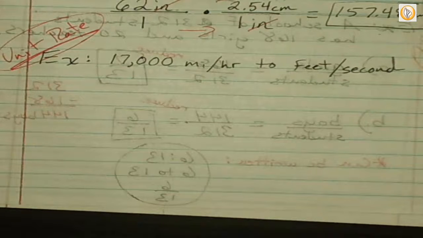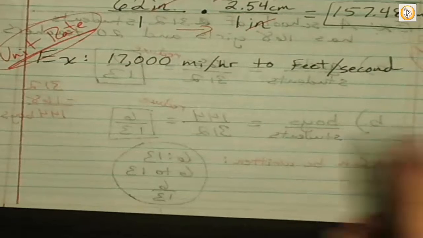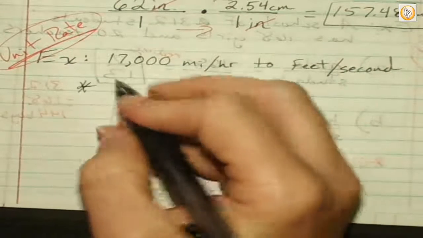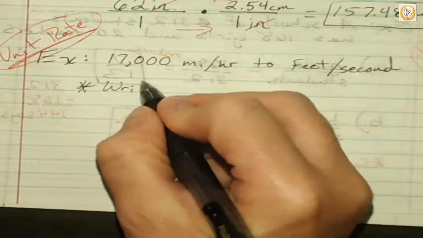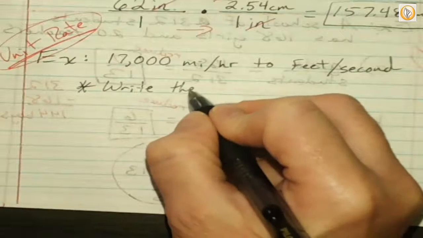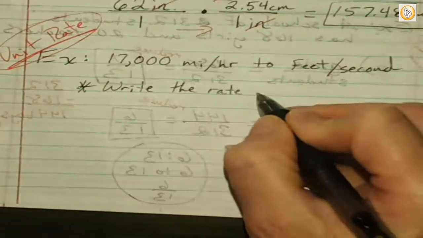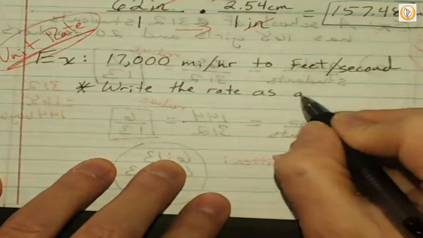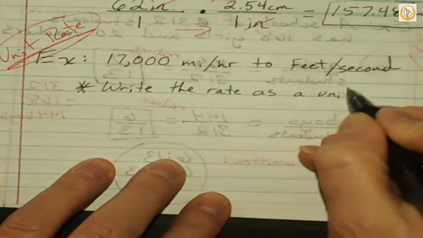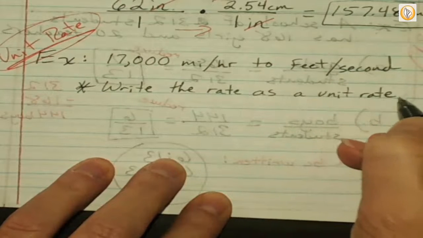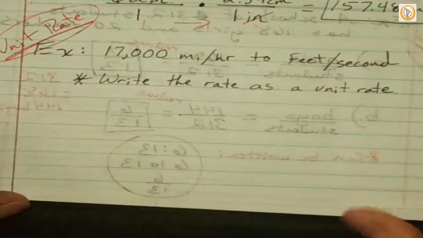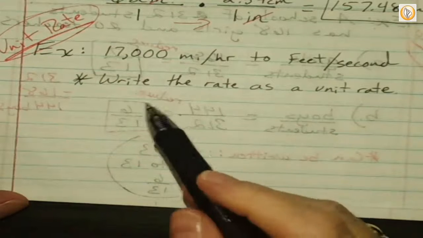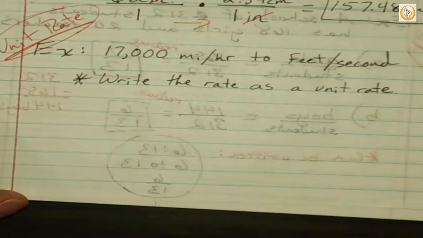Hold on, I think I know. You're going to write the rate as a unit rate. Okay, come back if you need to. Okay? Write this as a unit rate.